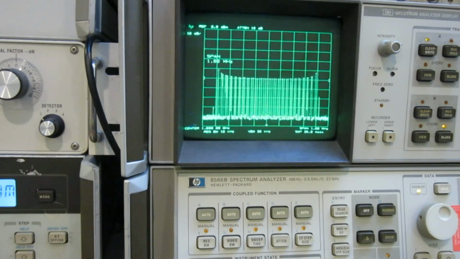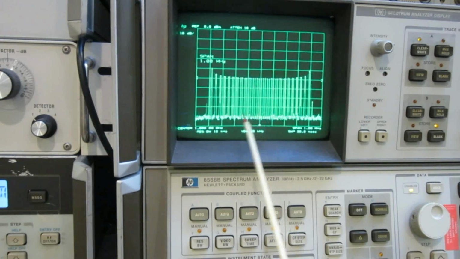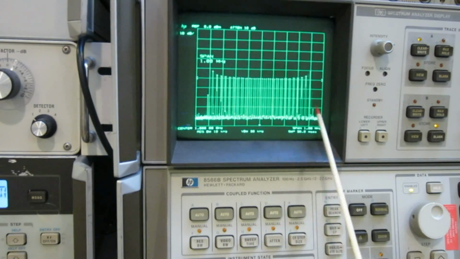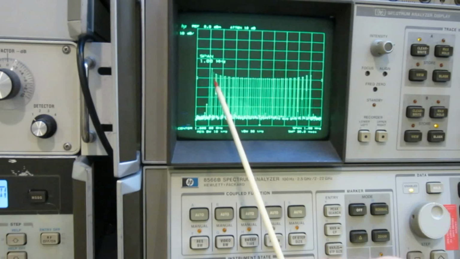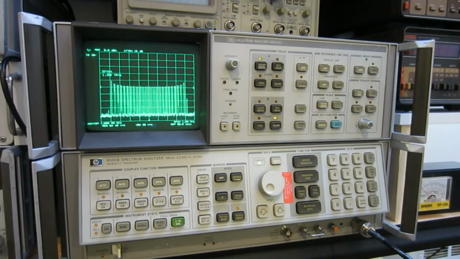So we set it to 400 kilohertz. So that's our FM signal. Basically, you have it centered at 1 gigahertz, and has a 400 kilohertz either way. So here is our frequency modulated 1 gigahertz signal with a frequency deviation of 400 kilohertz.